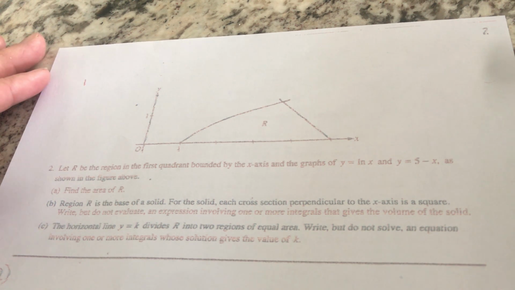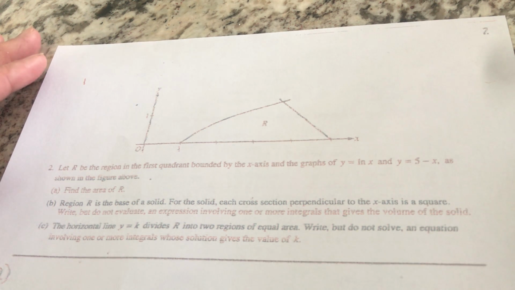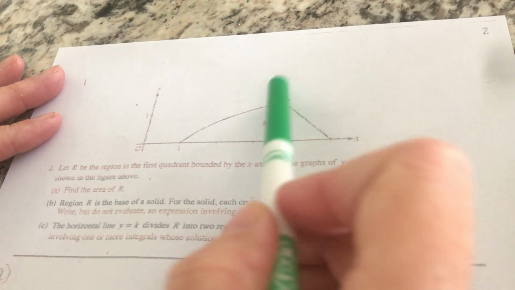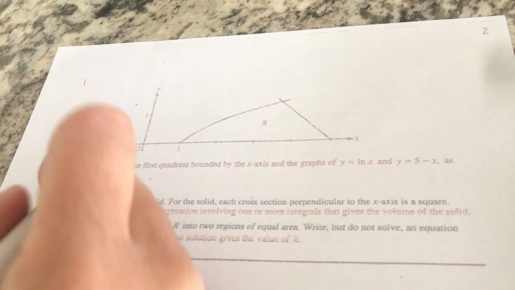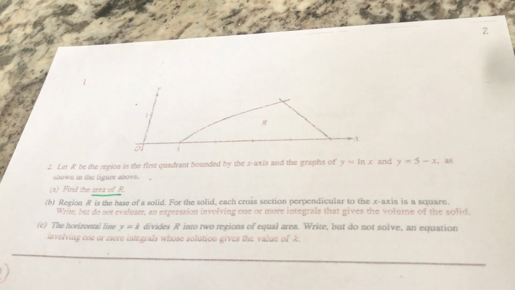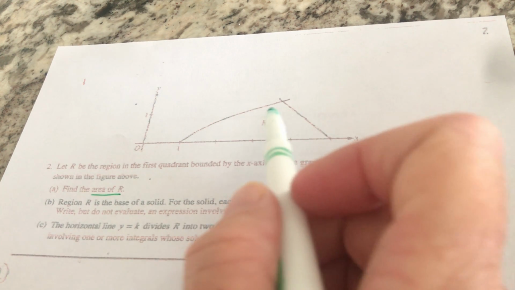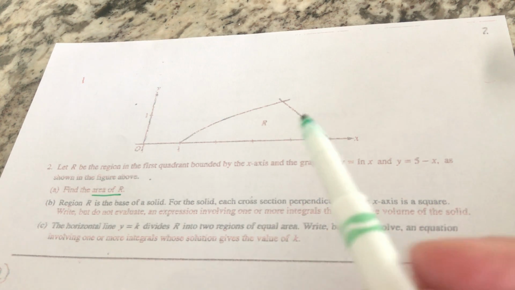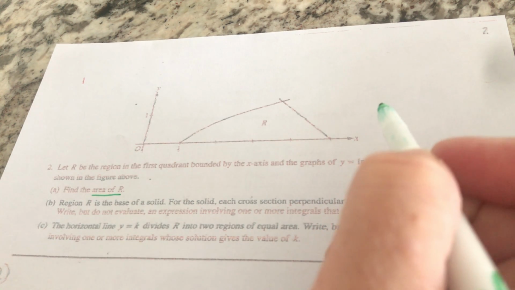I did this one in class, and on part A, they give us this region. They want us to find the area of region R. So I mentioned that you could do this with respect to X, or you could do it with respect to Y, either way. I'm going to go ahead and do it with respect to X.